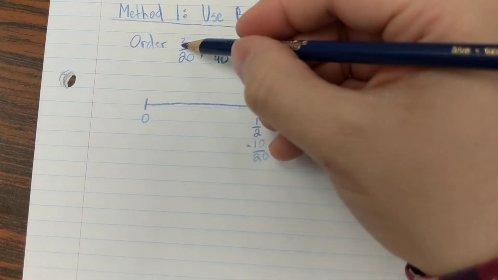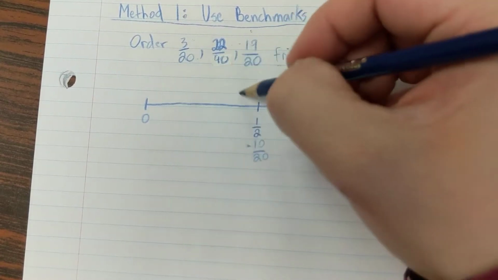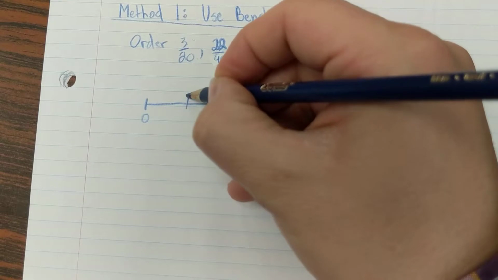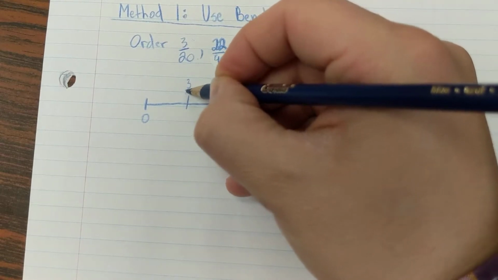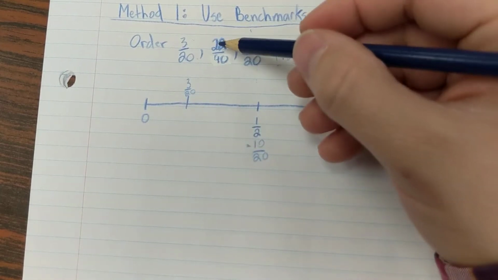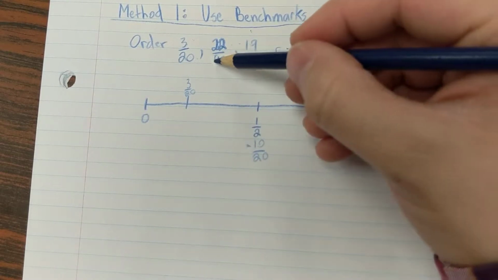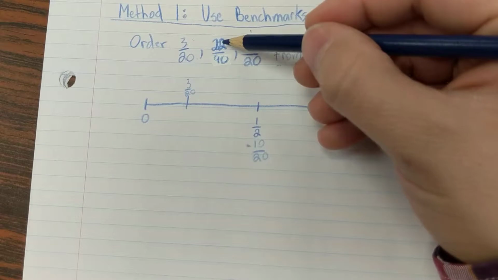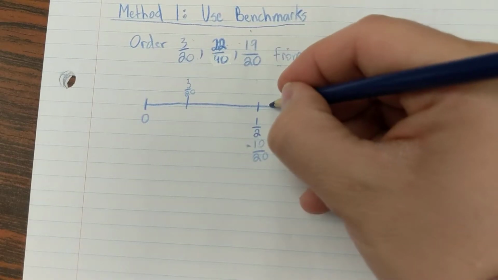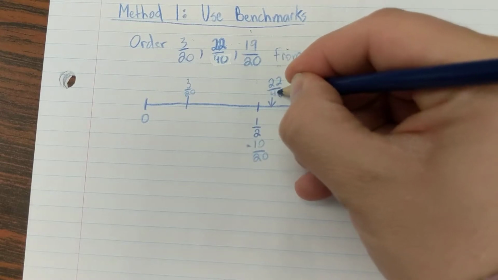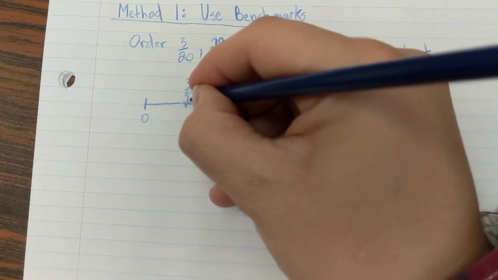So what we can do is realize that 3/20 would be in this region, and it's quite a bit less than half, so it'd be somewhere around here. So let's put 3/20 there. Then 22/40. What would a half be? It would be 20/40. Is 22 bigger than 20? Yes, it is. So we can put 22/40 here. I meant to draw an arrow here.